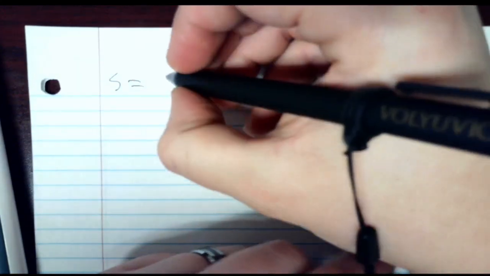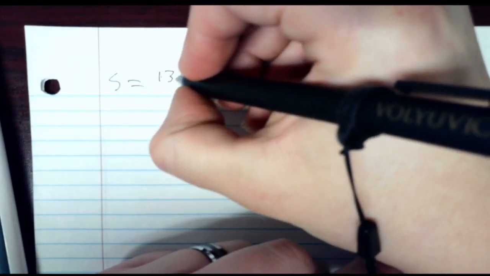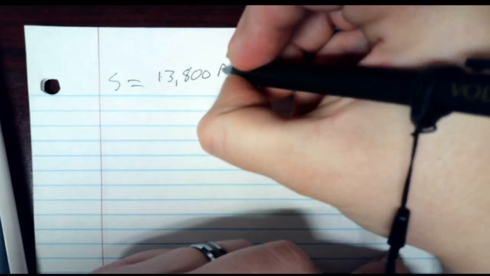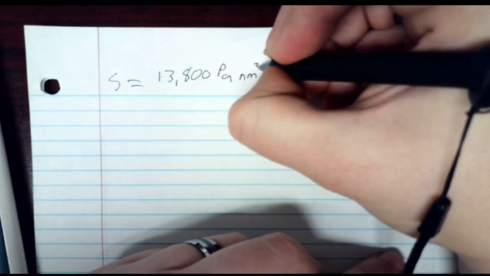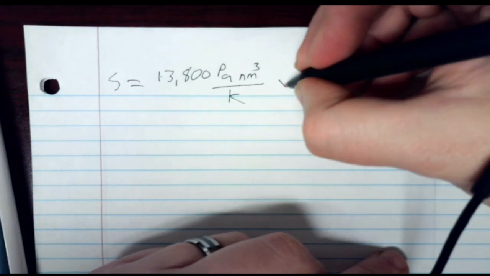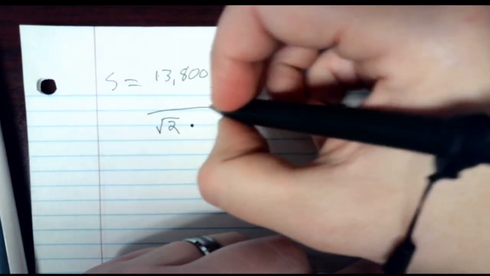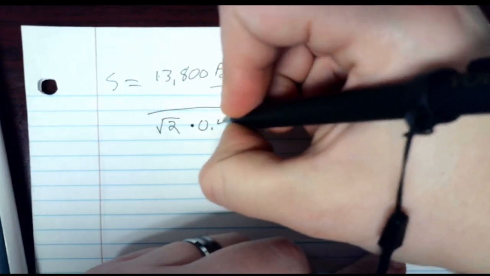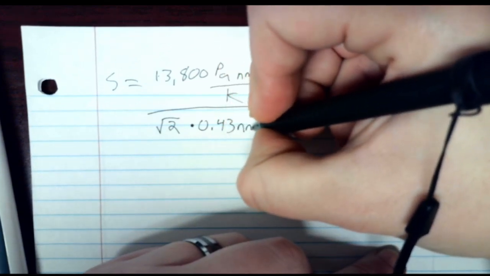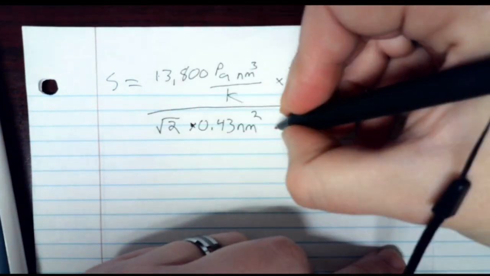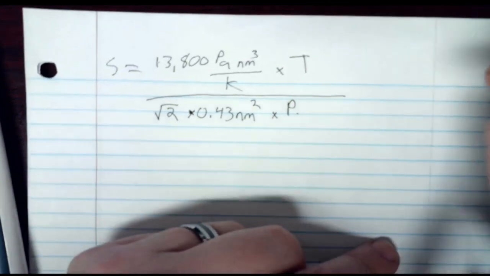So, with that in mind, we have S equals 13,800 pascals nanometers cubed per Kelvin times T, which will change, divided by the square root of 2 times my 0.43 nanometers squared times my pressure in pascals.